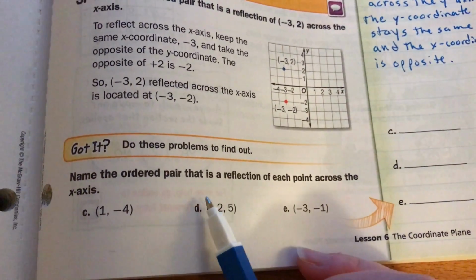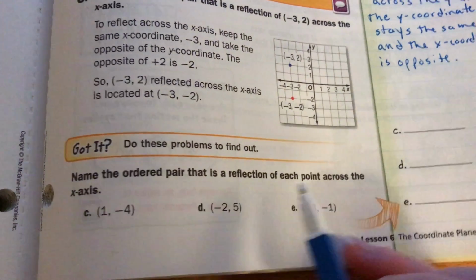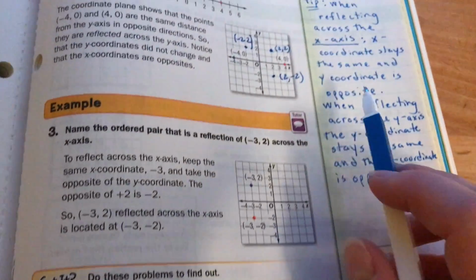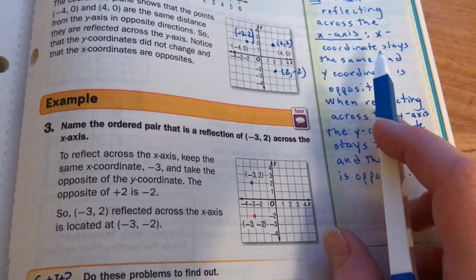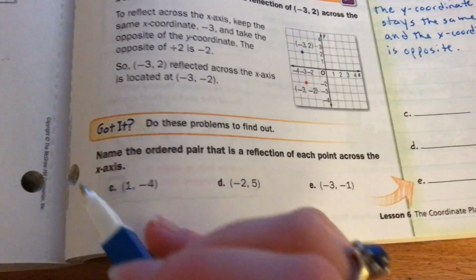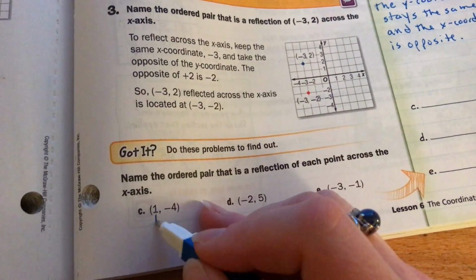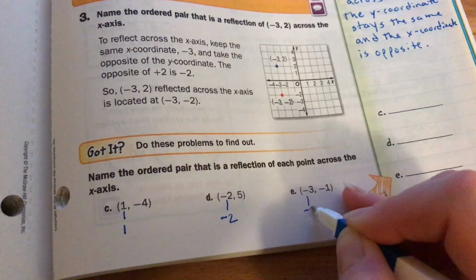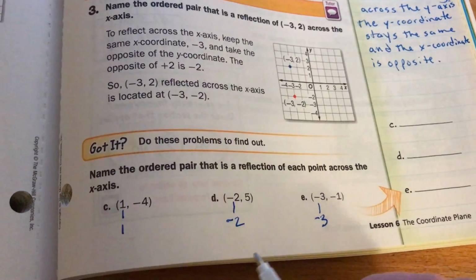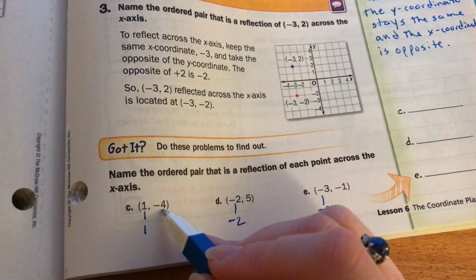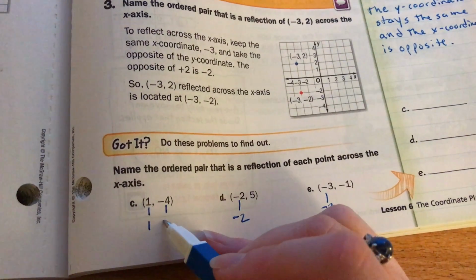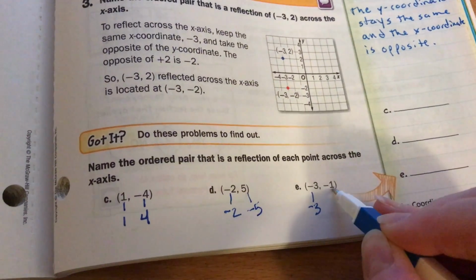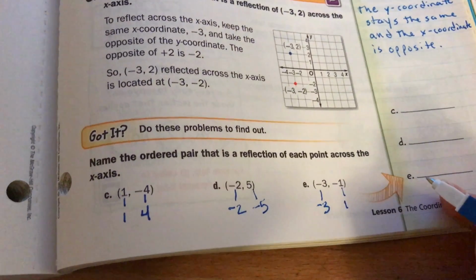Now, let's do that here. Name the ordered pair that's a reflection of each point across the x-axis. So, the x-axis means the x-coordinate is going to stay the same. So in all of these right here, this will stay the same. And the y value is going to become opposite. So the opposite of -4, the opposite of 5, and the opposite of -1.